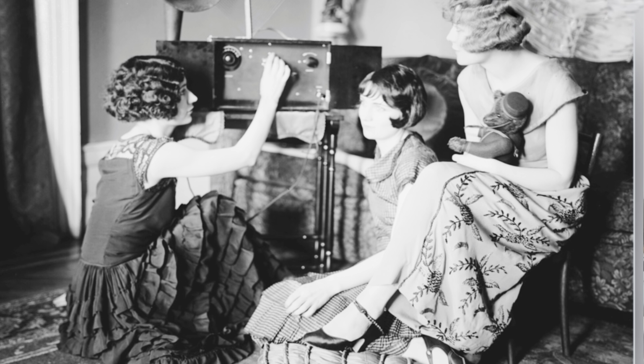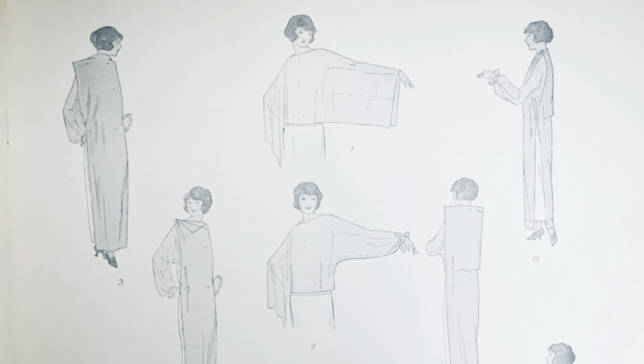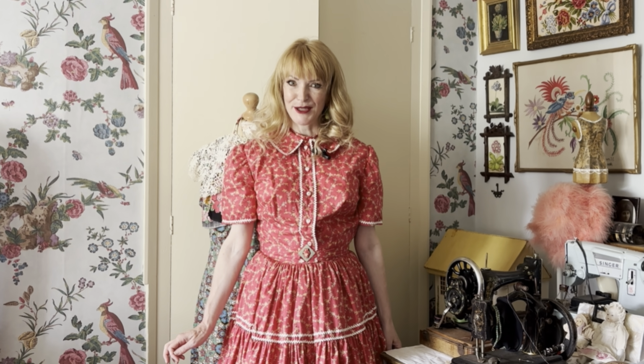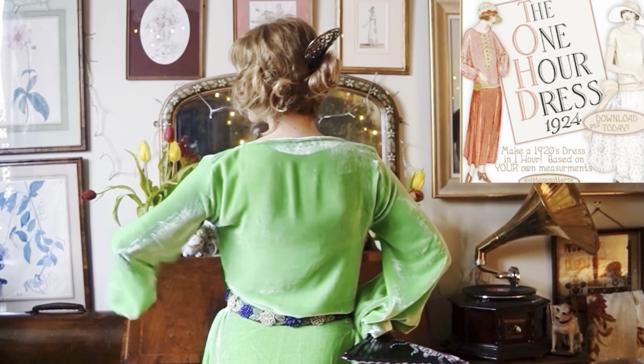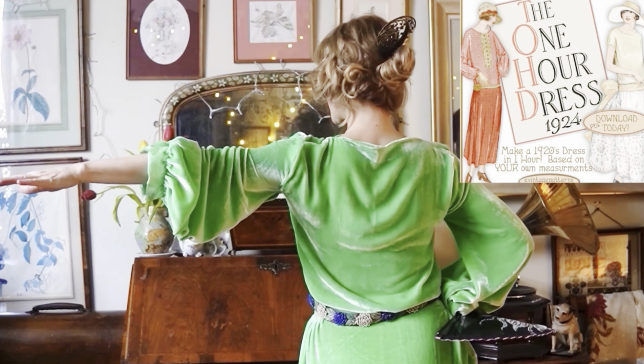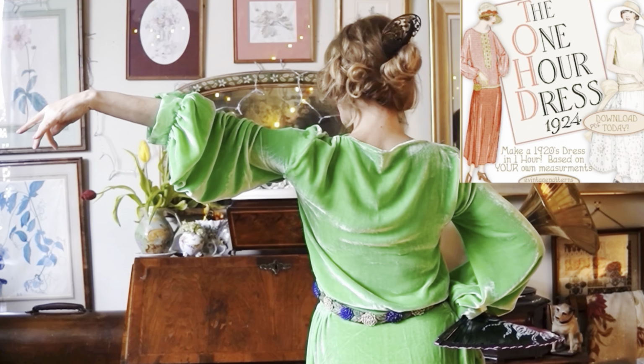To sew a flapper dress, you can use the 1920s 1-hour dress pattern, which I have made up twice, and which basically just involves sewing together a simple rectangle, or use a dress pattern with a loose straight fit. And most importantly, don't forget to add those playful embellishments.